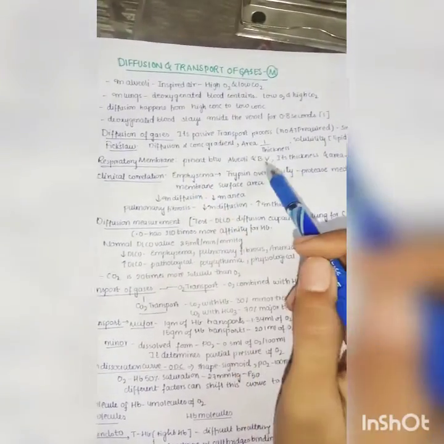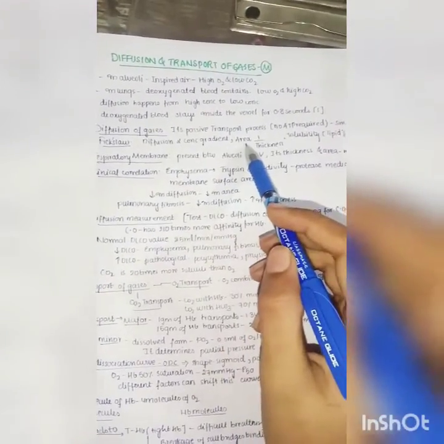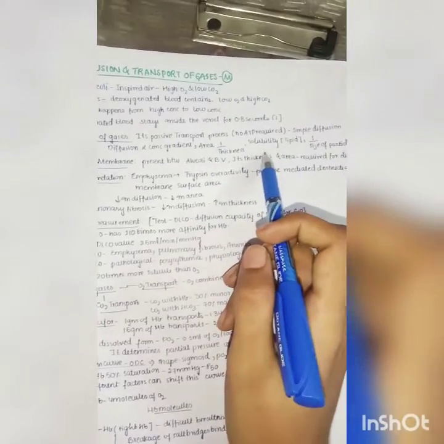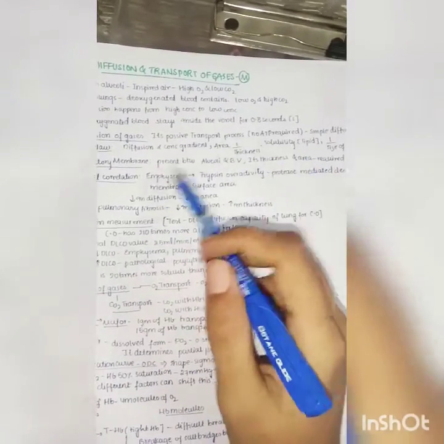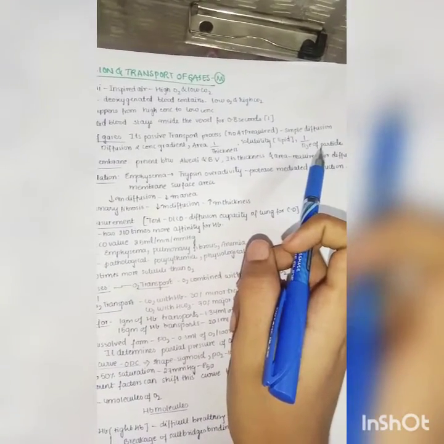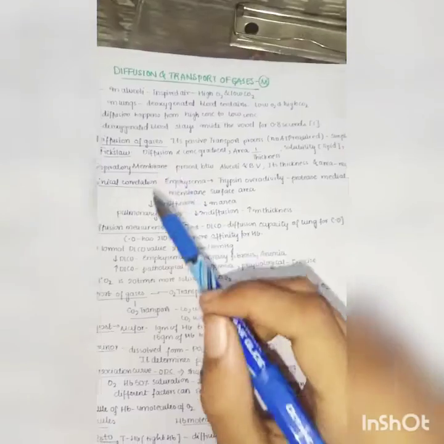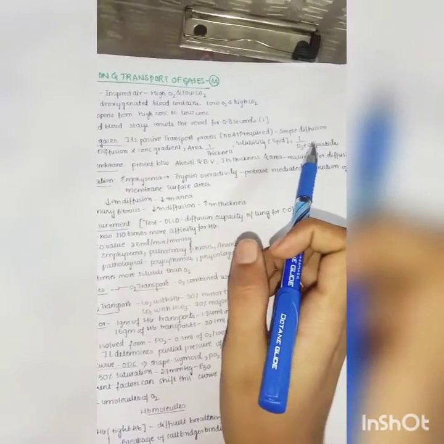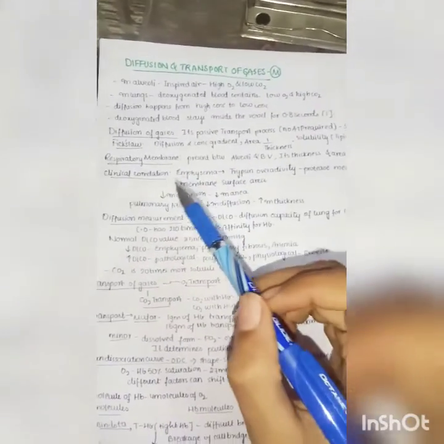So thickness is inversely proportional, but the concentration gradient, area, and solubility, especially lipid solubility, are all directly proportional. And even the size of the particle is inversely proportional, because if the size of the molecule is high, then diffusion will be low, and if the size of the particle is low, then diffusion will be high.